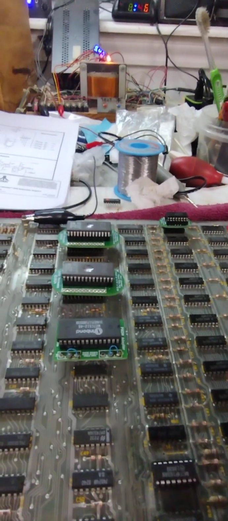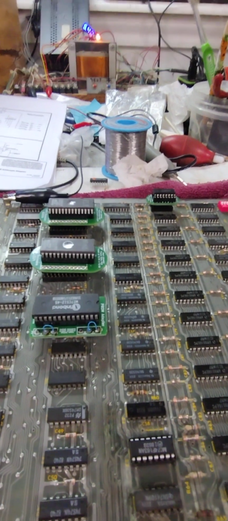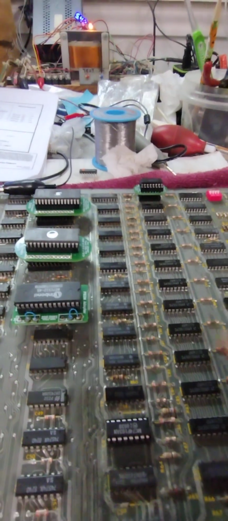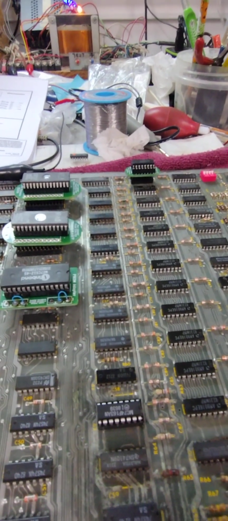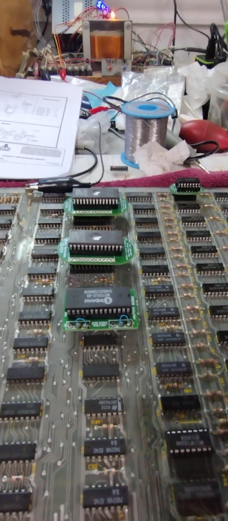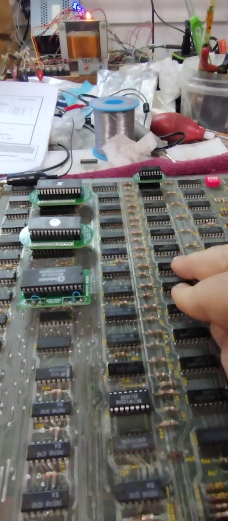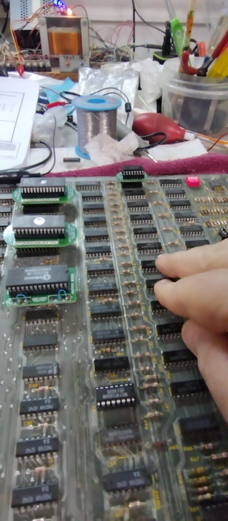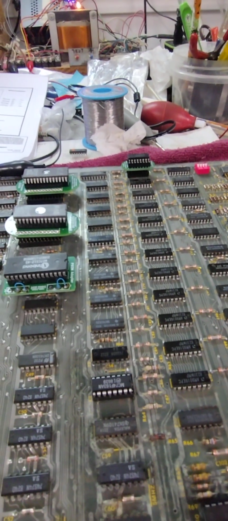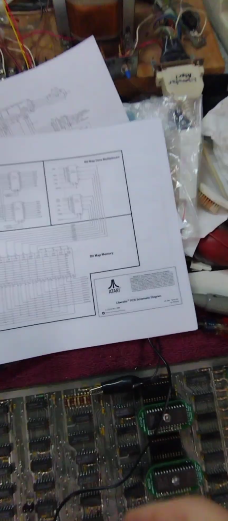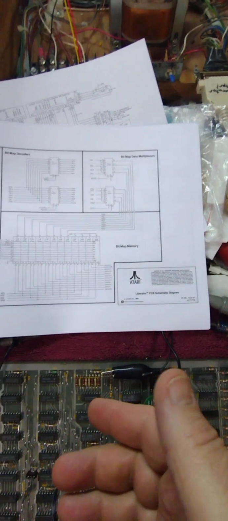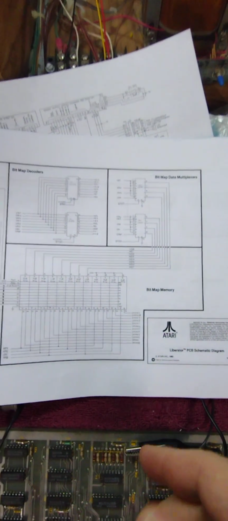So I need to probe and look at the signals and try to figure out what logic problem we have that's causing all of these RAMs to fail. The only one that's not failing is one of these in the center. So let me get the scope out and let me probe around. Maybe I can figure out something. All right, so I haven't fixed it yet. I think I'm making progress.